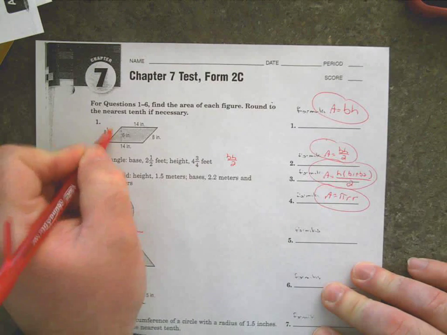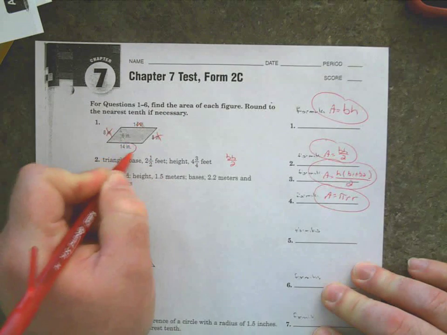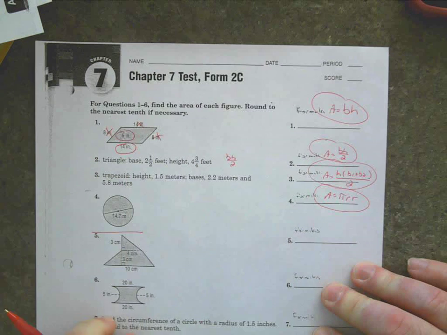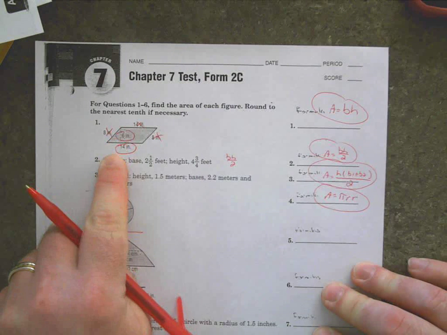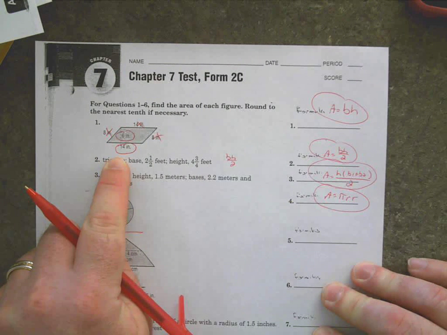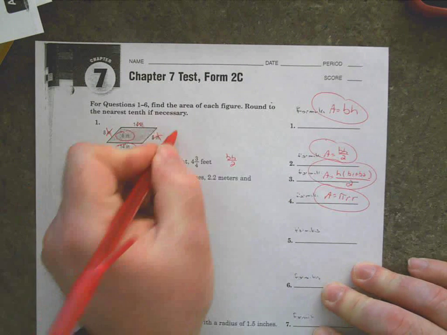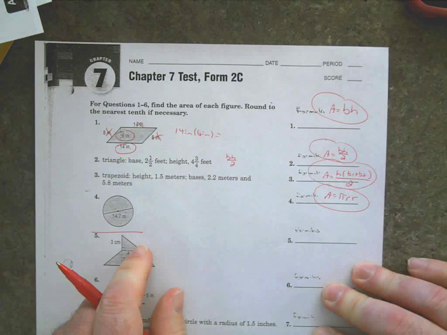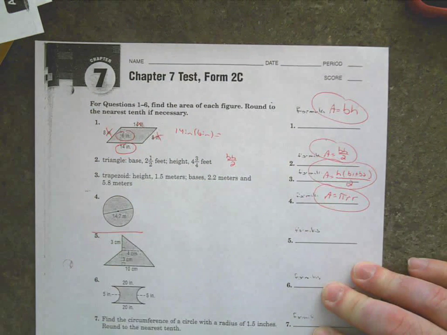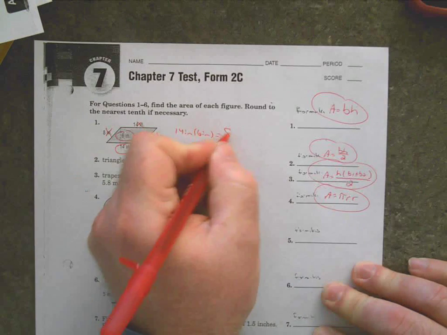Question number 1, base and height. Anytime you're talking about base and height, one should be going straight up and down. Your 6 is your height. Your base is 14. I just do 14 times 6. 14 inches times 6 inches. Inch times an inch gives me an inch squared. I end up with 84 square inches.